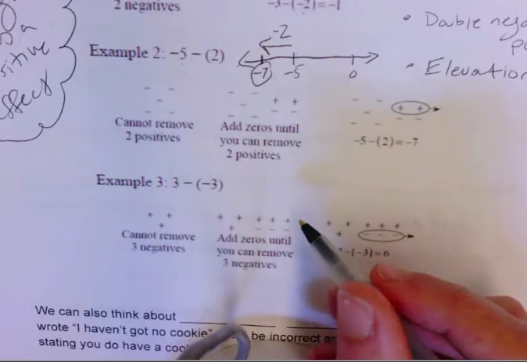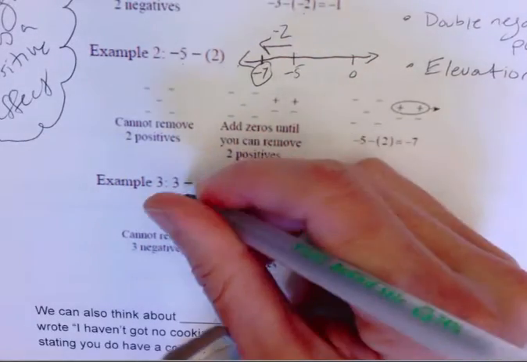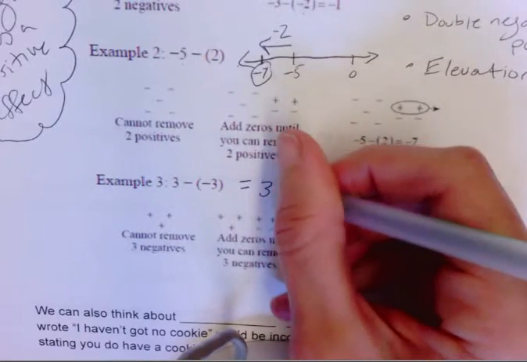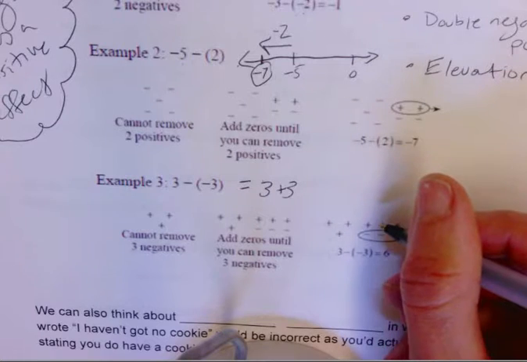So this is like 3 plus 3, essentially, while illustrating that you're taking away negatives. So it's okay, too, to start to think to yourself, okay, I know that taking away negatives is like adding a positive, so I'm just going to rewrite this equation. I'm going to write this as 3 plus 3.